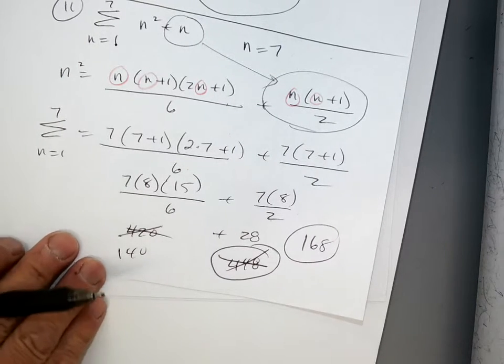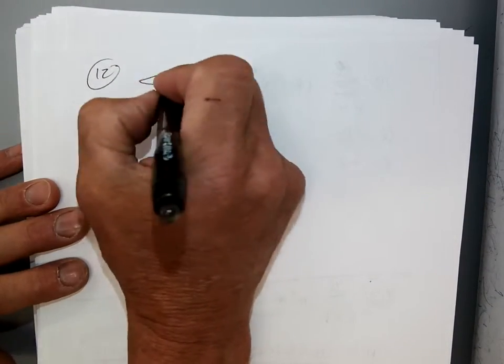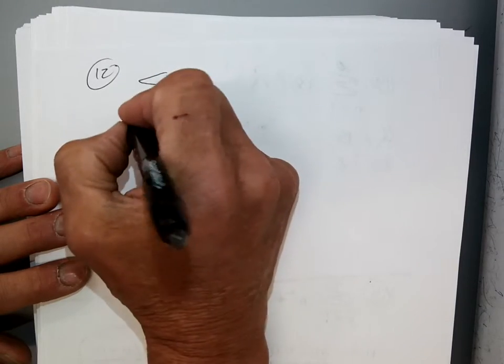Okay, whisk it away. Let's look at 12. We got to get this done before the bell rings, huh? 12. All right. This one's easy. This is probably the easiest problem on the test.